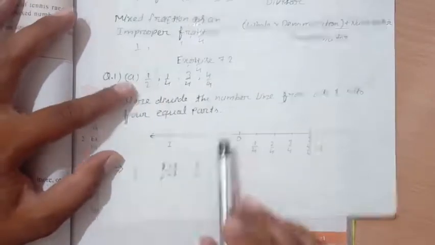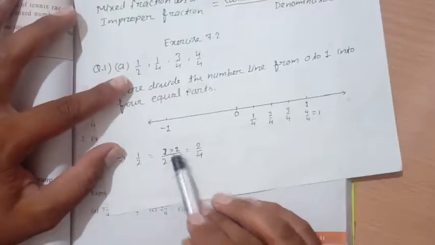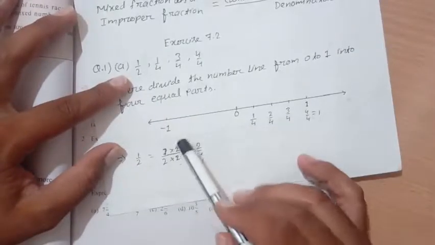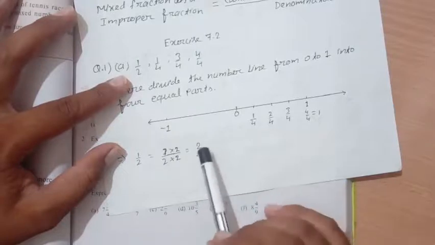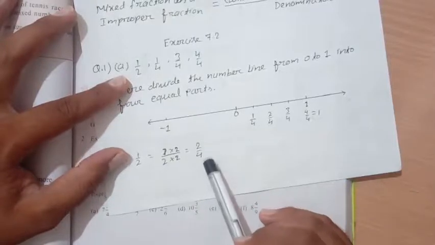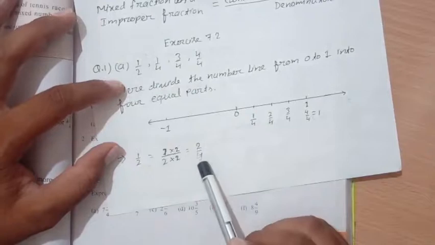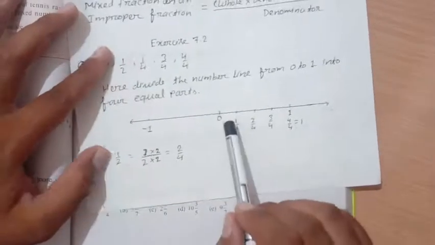denominator 4. So how? First 1 by 2 into 2 by 2. We multiplied the numerator and denominator by 2, so what did it become? 2 by 4. So 1 by 2 is converted to 2 by 4. Now show it on the number line.